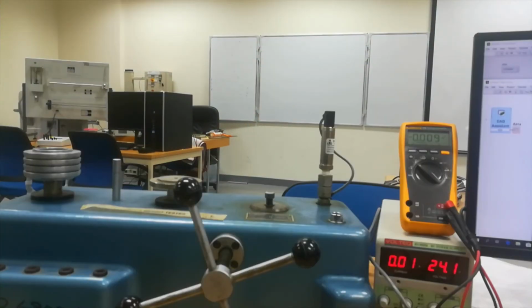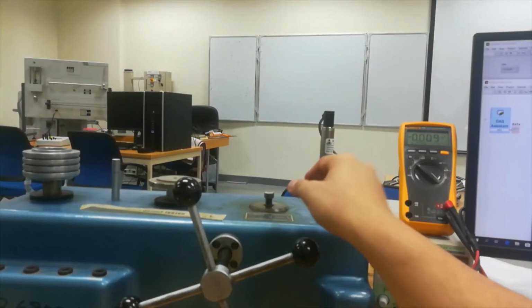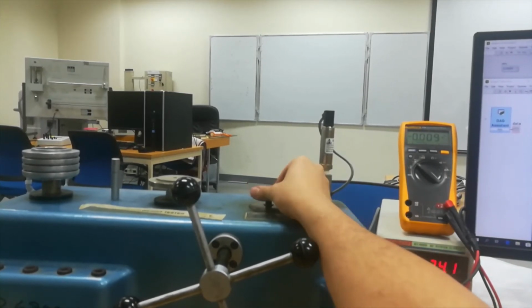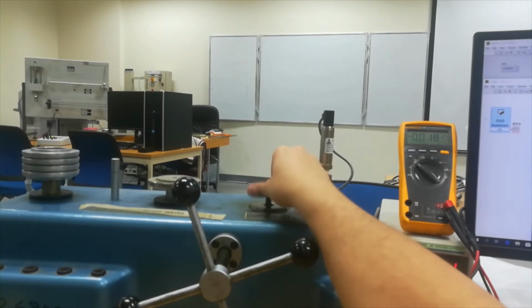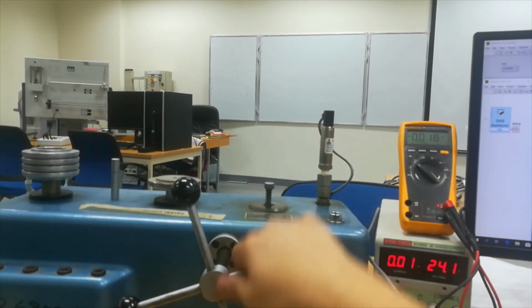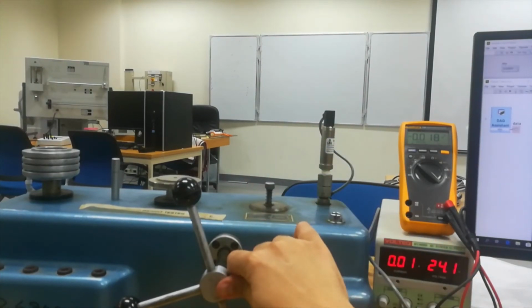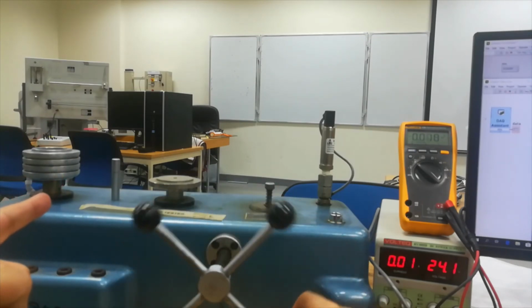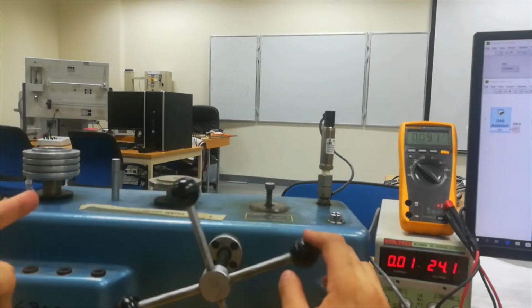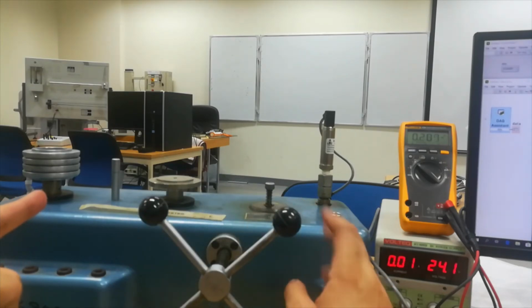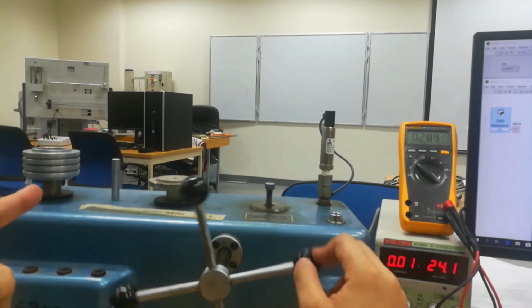After adding the weights, as we discussed before, I need to open the valve and close this one, and monitor the weights. Once they rise up, then I should stop turning the screw.